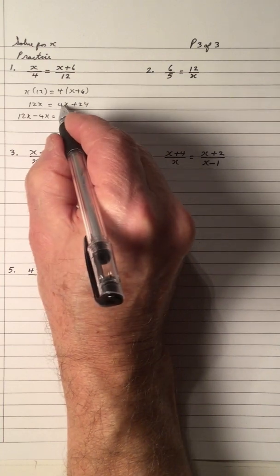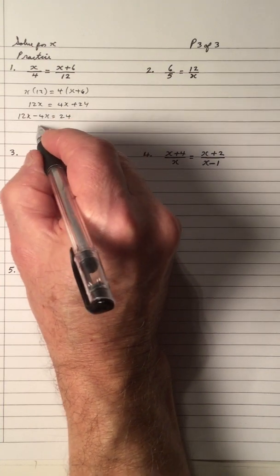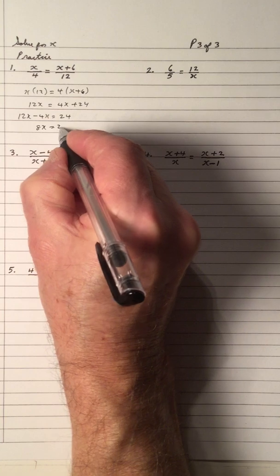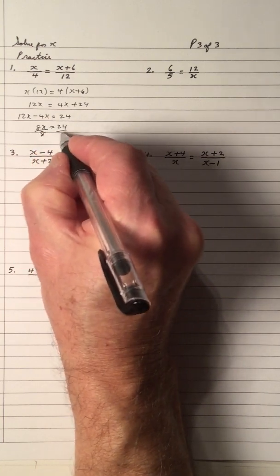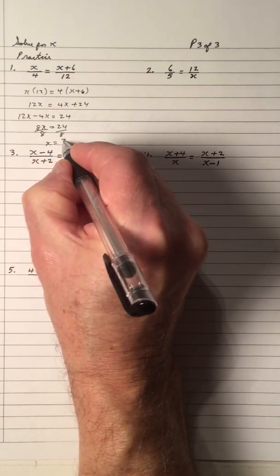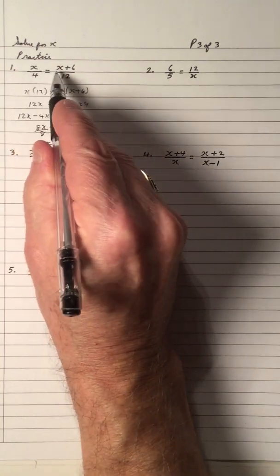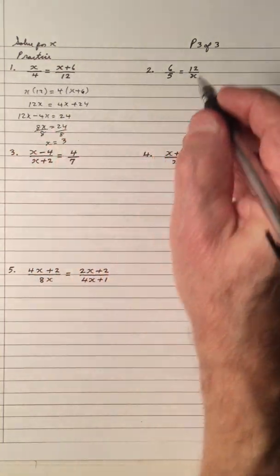Numbers on the right. 4x goes over to the left, becomes negative. 8x equals 24. Divide by 8, and x equals 3. Again, sub 3 back in to see if everything checks out.